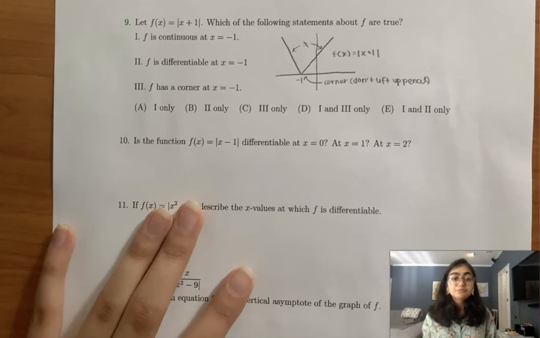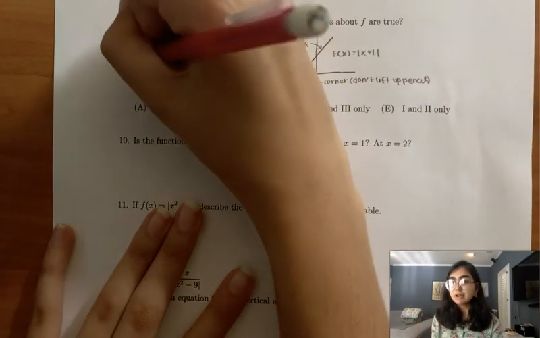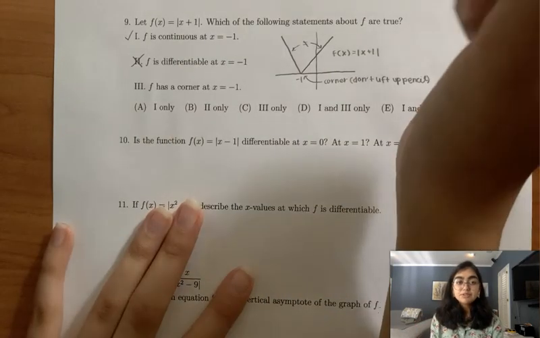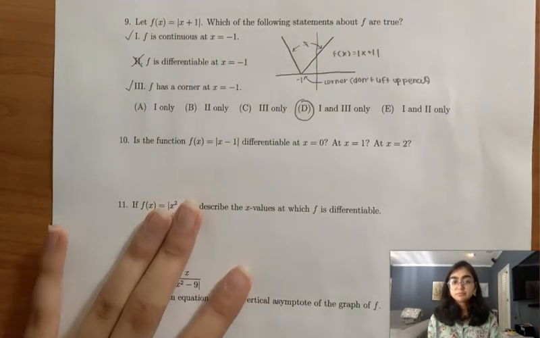All right, moving on to number 10. I'm just going to check mark them. I forgot I did this. But as you can see, the first one's correct, the second one's not, the third one is.